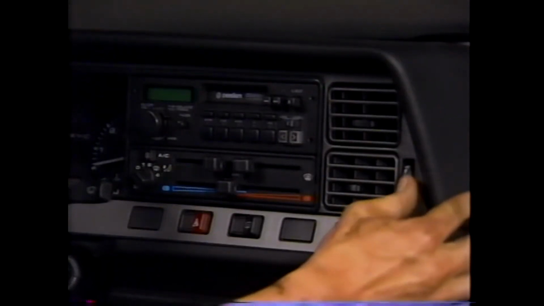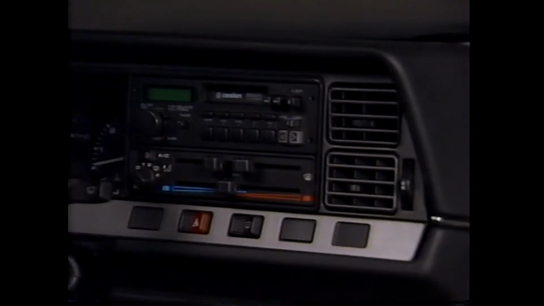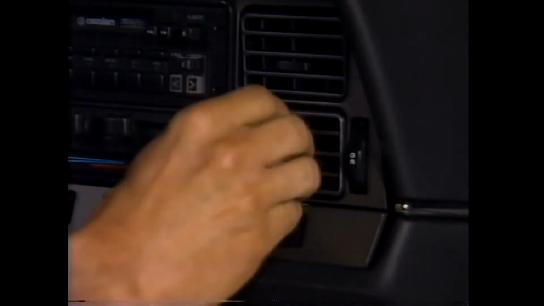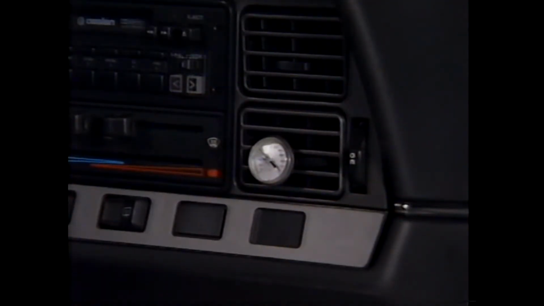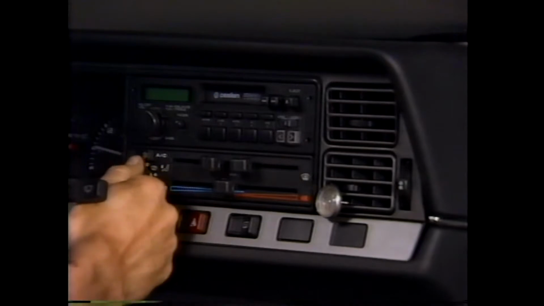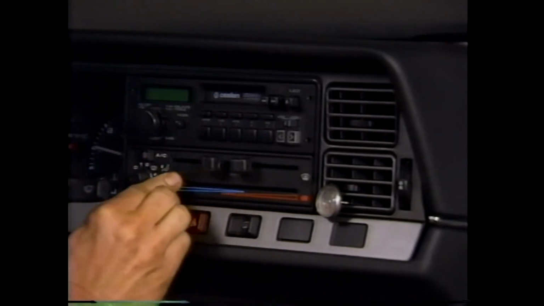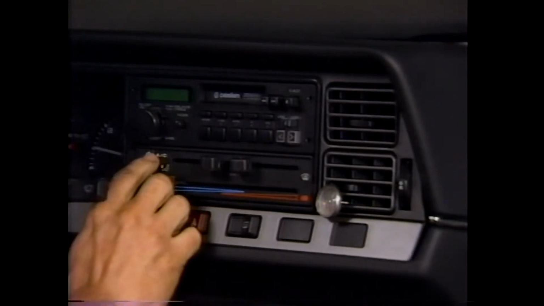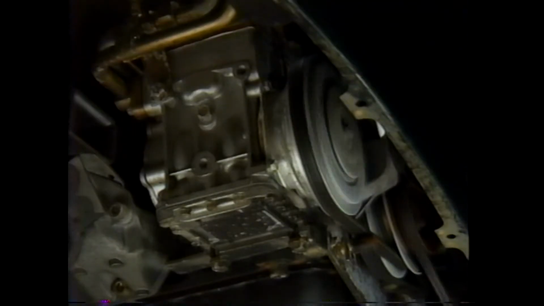Inside the car, open the air vents on the instrument panel. Place a thermometer in the center vent and close the windows and sunroof. Now, start the engine. Set the blower speed to high, move the temperature lever to the coldest setting, and press the AC switch. The compressor clutch should engage. Run the engine at 2,000 RPM for 5 minutes.